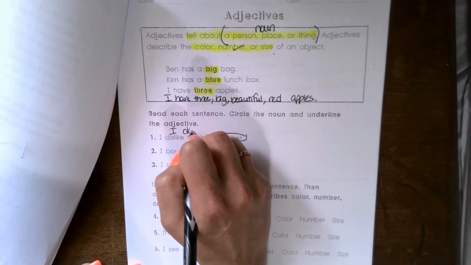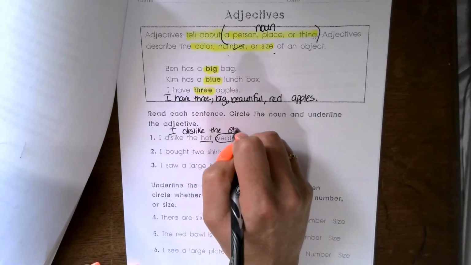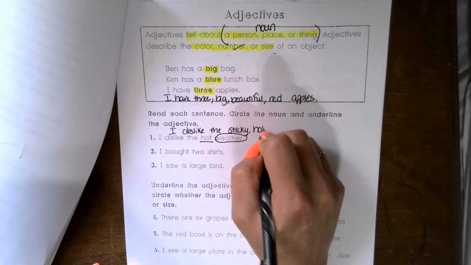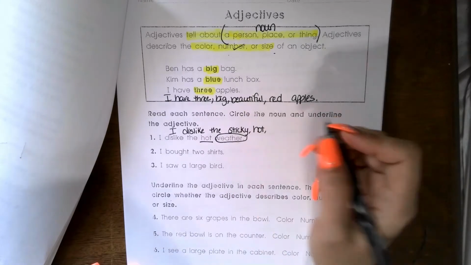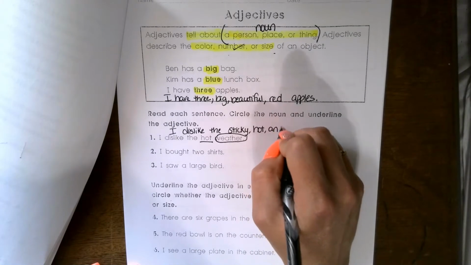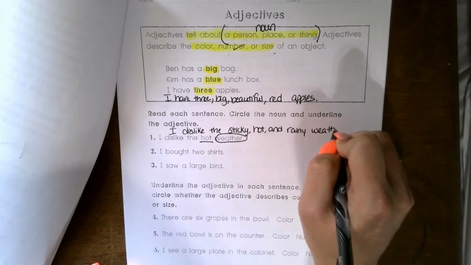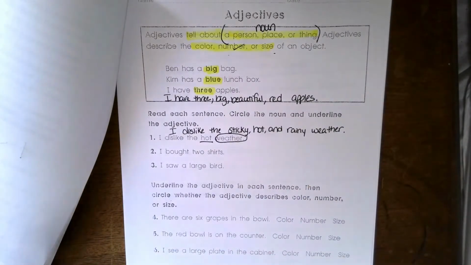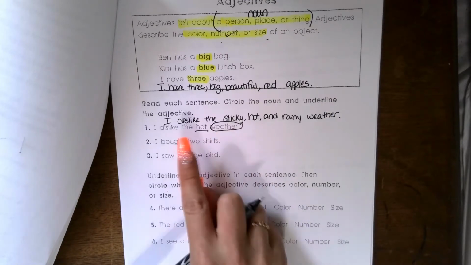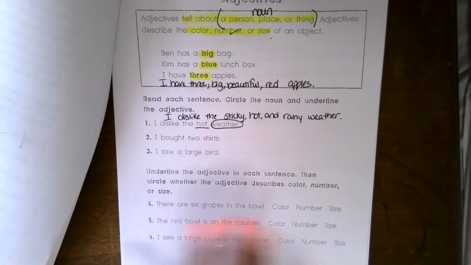I dislike the sticky, hot, and rainy weather. Okay, so now I've made my sentence even more interesting. So you really could push yourself with 2 and 3 rather than just doing the noun and the adjective. You could push yourself to add some more adjectives, and you notice I separate them with commas.